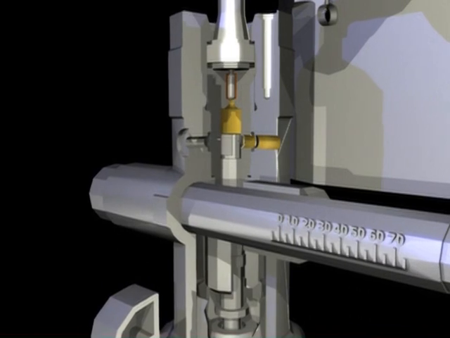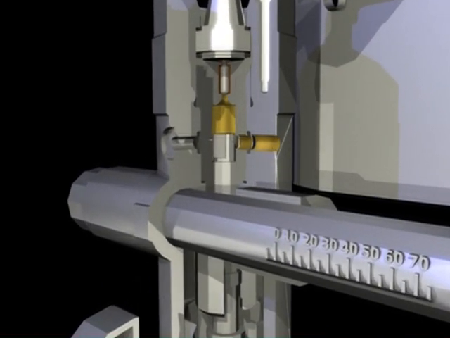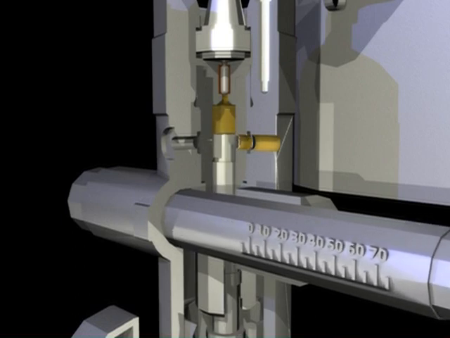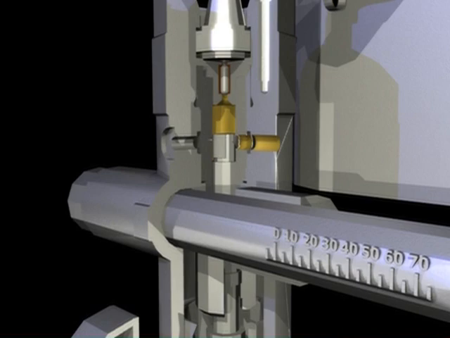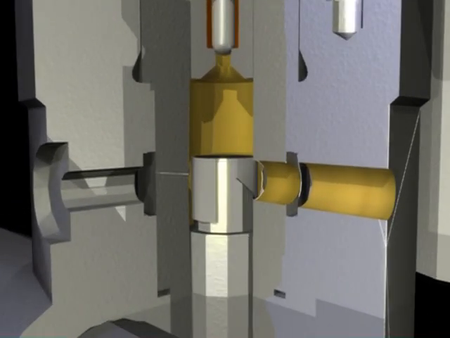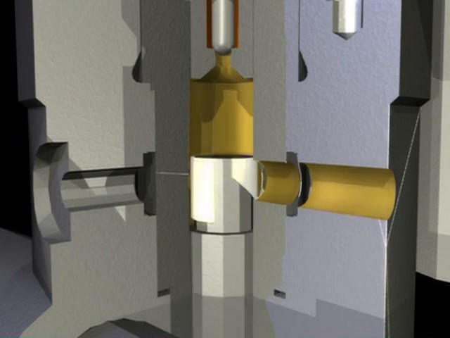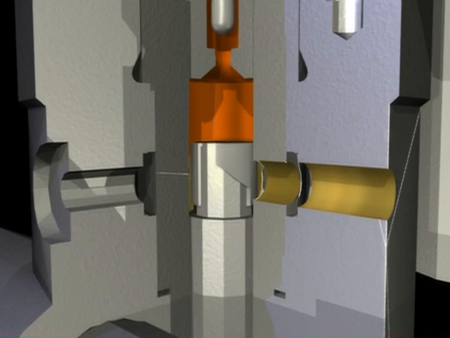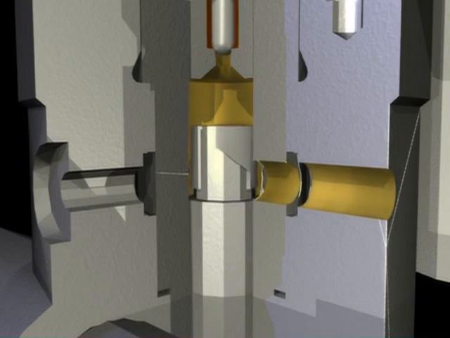The fuel rack is provided with a pointer and a calibrated position scale. As the fuel rack position is changed, the plunger is rotated within its barrel. This rotation controls the position of the plunger's helix surfaces, which determines the length of the effective stroke and meters the amount of fuel entering the pressure chamber.